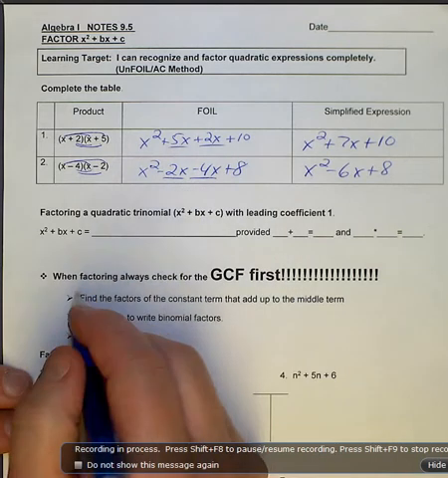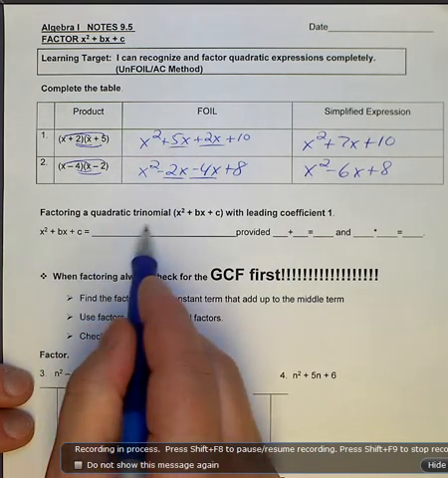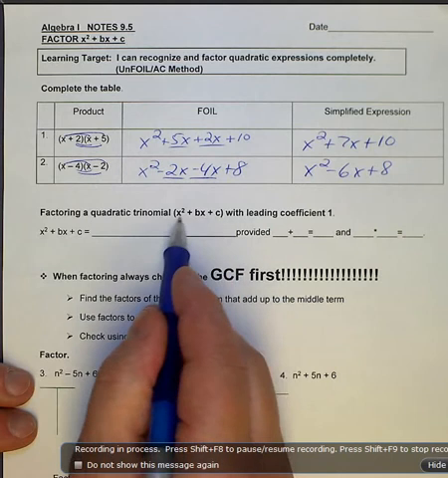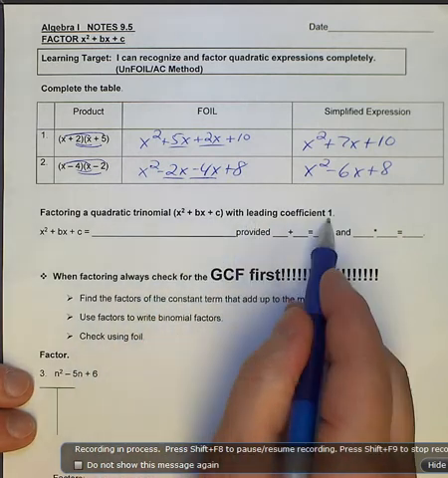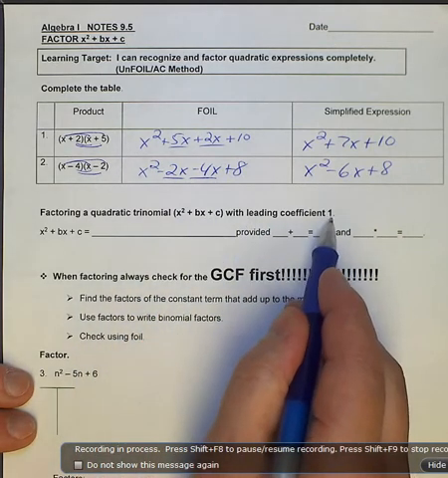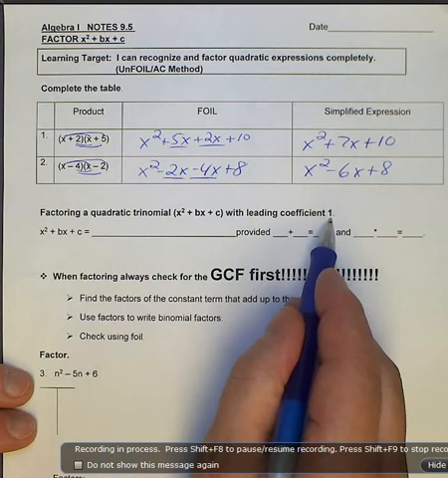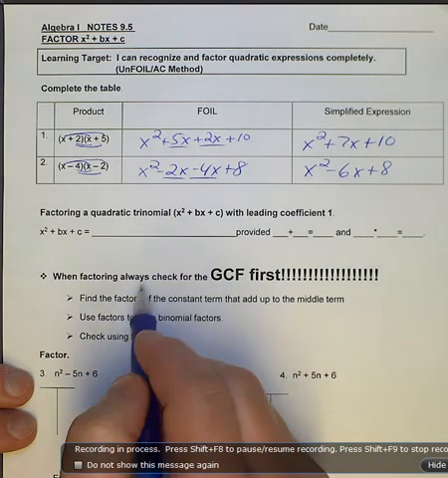A couple definitions. So factoring a quadratic trinomial, x squared plus bx plus c, that's the general form with a leading coefficient of 1. This is going to become important because we're going to learn how to do it without that, but in front of that x squared is a little 1, so we can use this method right here.